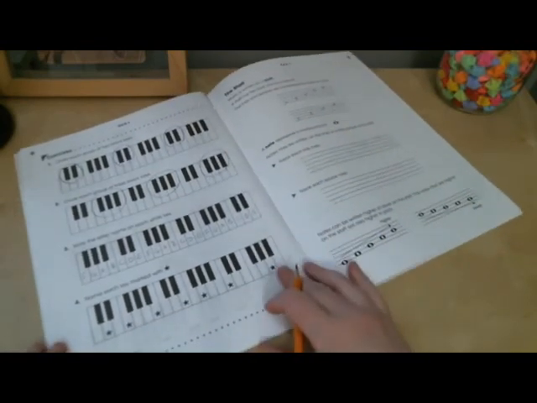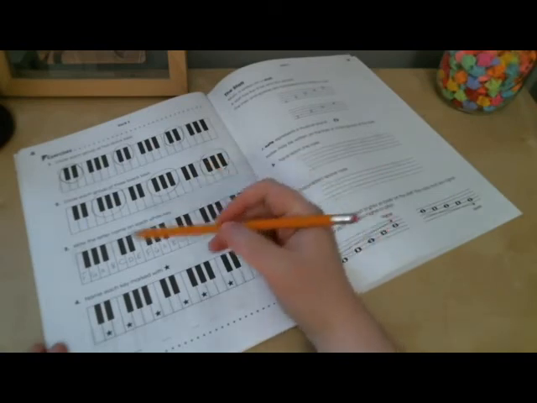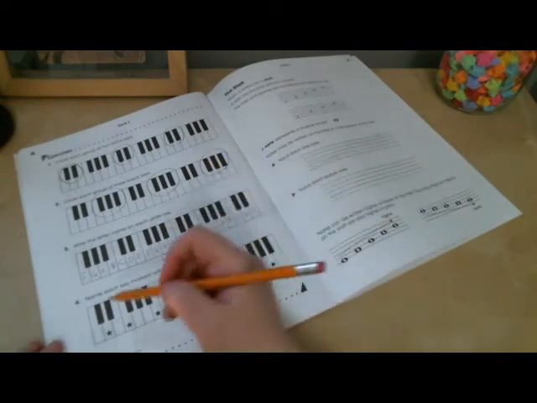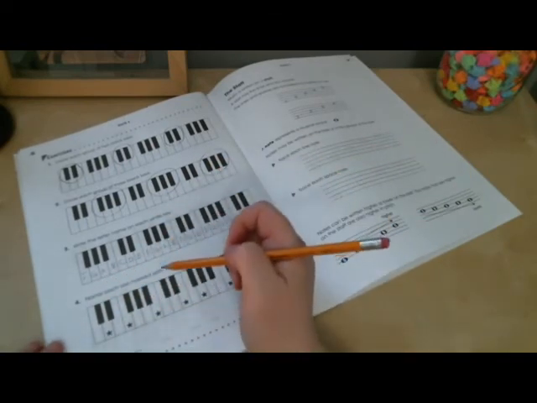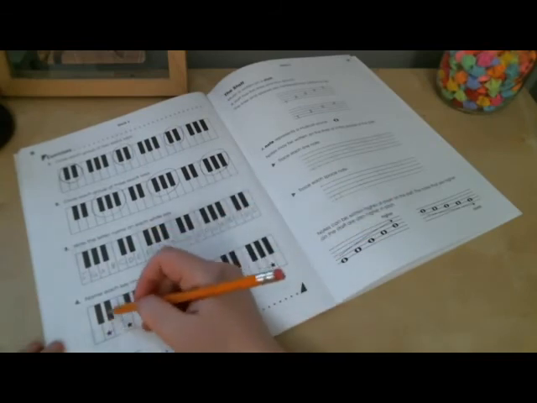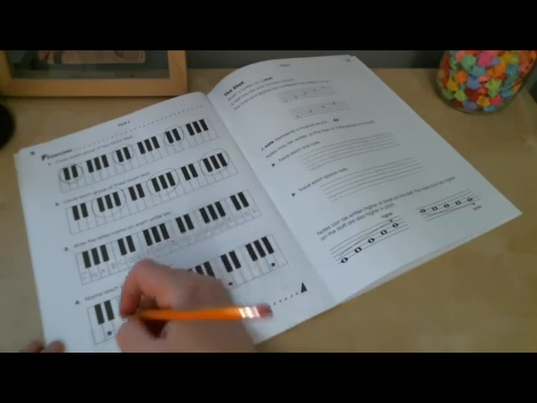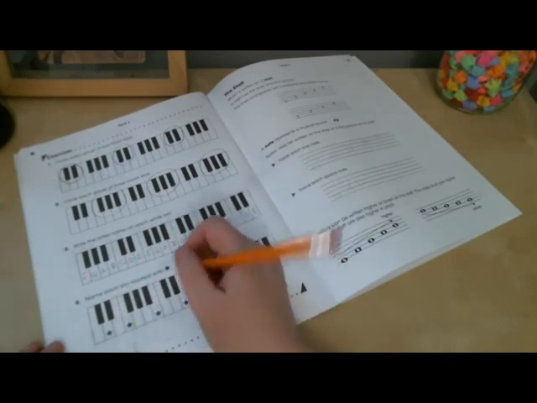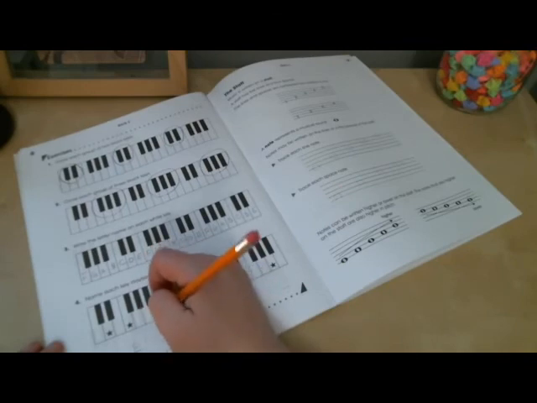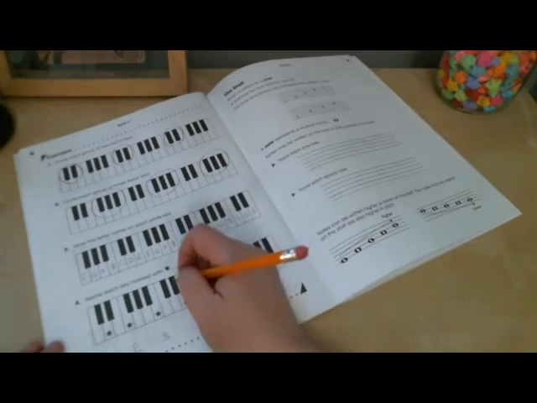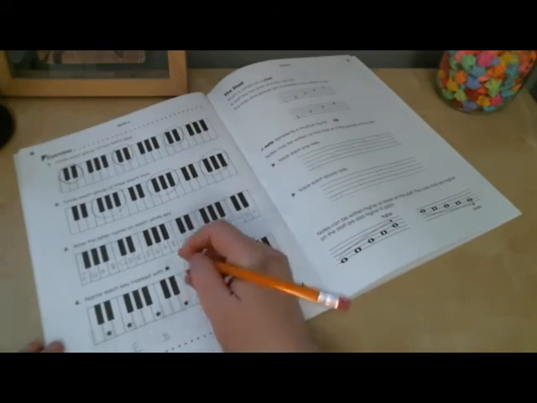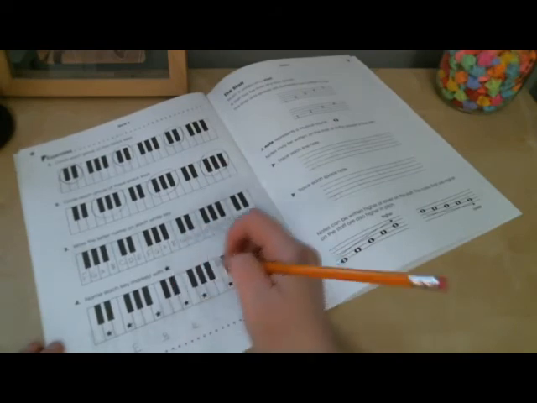Okay, the last one. This is going to have to ask us to recall. So I've done one for it. Name each key marked with a star. So they did that one, D. We've got our group of three to the left. F is the left. Oh, and then we've got our group of three to the right is B. Got a group of two to the right, E.